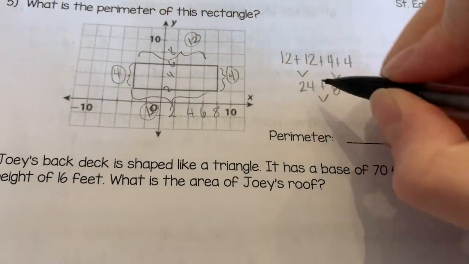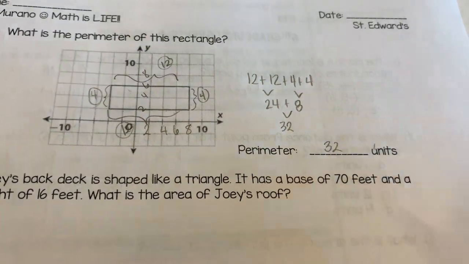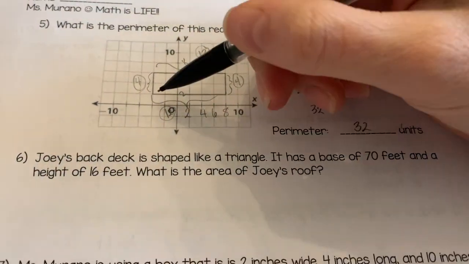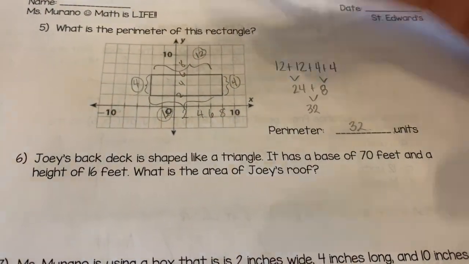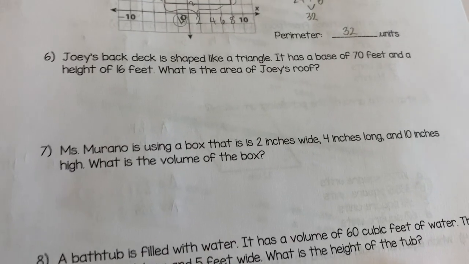I'm so sorry. And that gives us 32. Okay, so it's 32 units. Now, if you're rushing on the test and you do this incorrectly by counting by ones, you will get partial credit, okay? Number 6. Joey's back deck is shaped like a triangle.